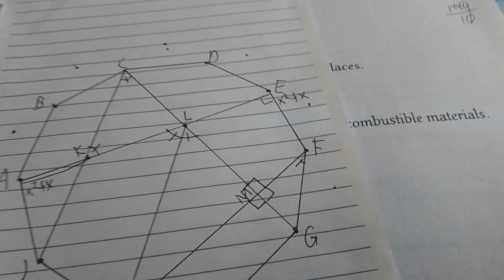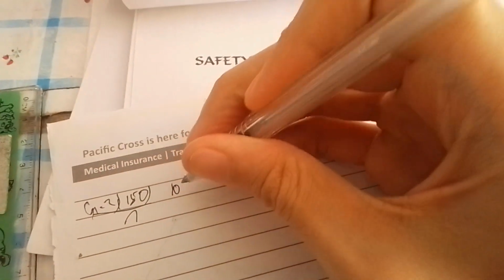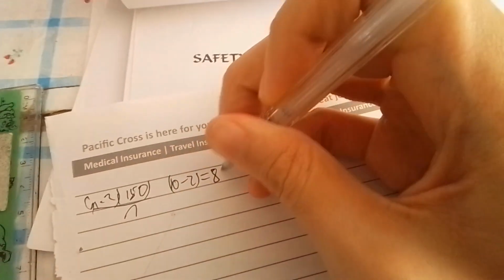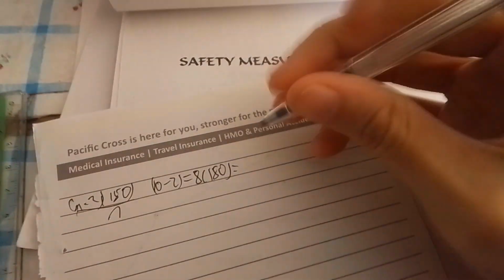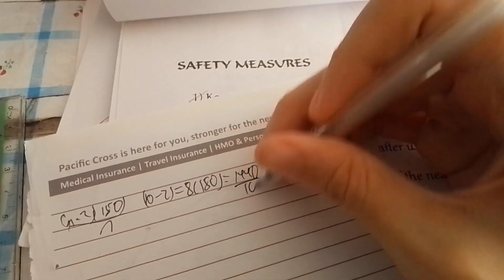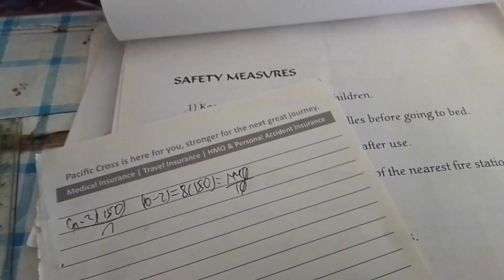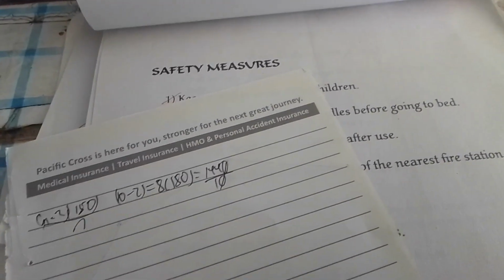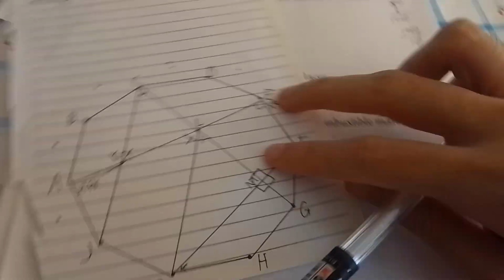How do you know? Remember the formula that I taught you? N minus 2 times 180, then divide by n. Tama? So since we have 10 sides, 10 minus 2 is 8. Then times 180 is equivalent to 1,440. Then divide by 10, we should get 144 degrees. So every angle must measure 144 degrees in the figure.